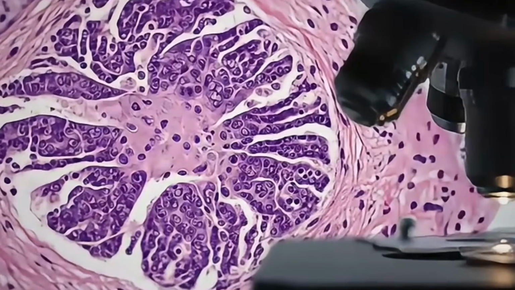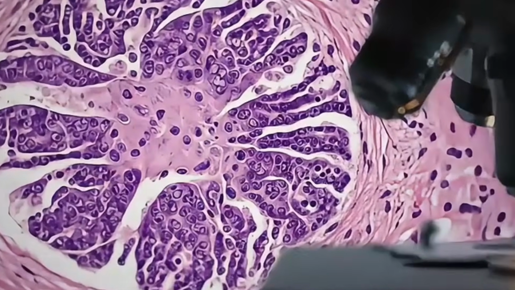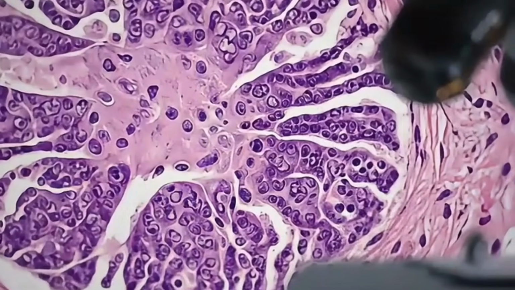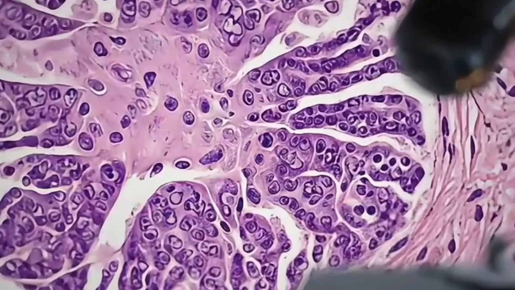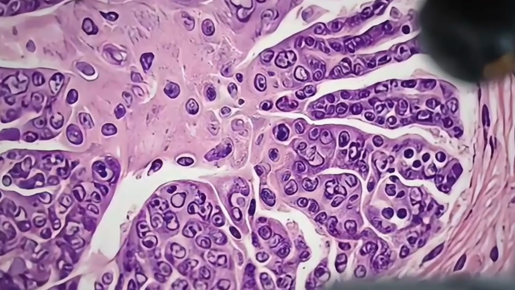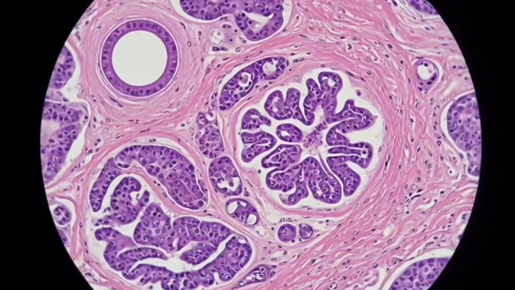At this magnification, the overall architecture begins to disappear, and the individual structures become much easier to recognize. Take a moment and look carefully. Do these glands look like the normal ducts we saw earlier? Not quite. Normal breast ducts are smooth, round, and evenly shaped.